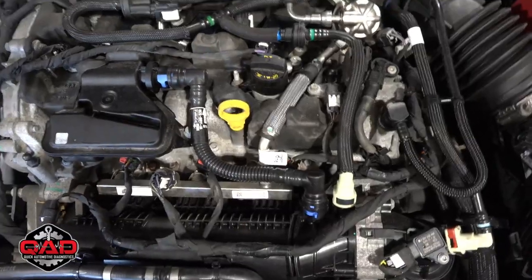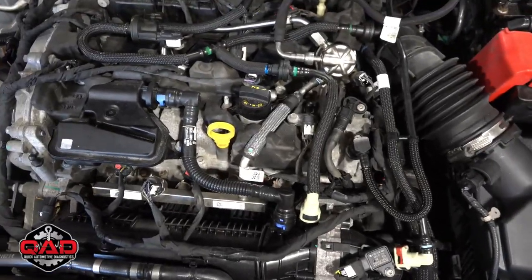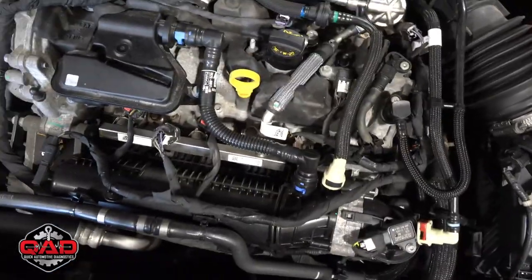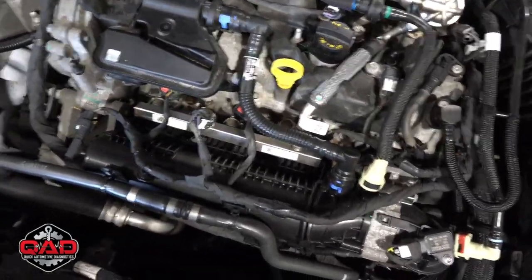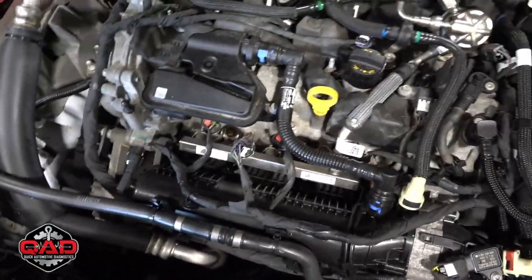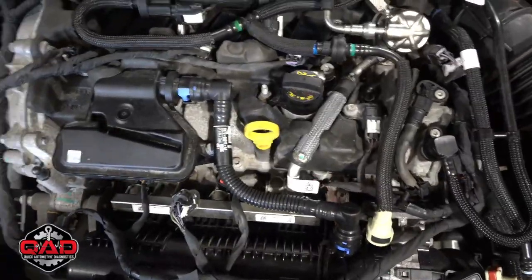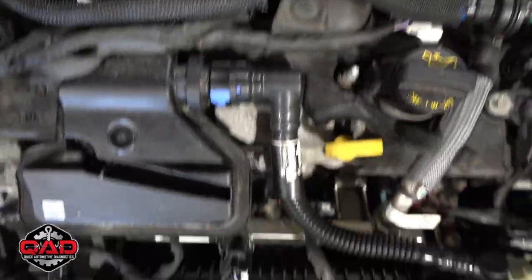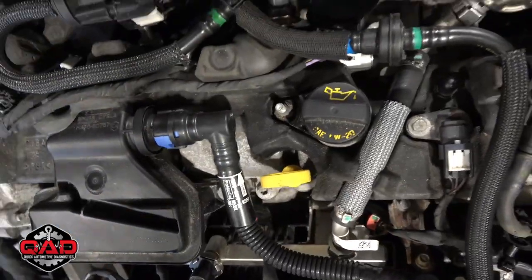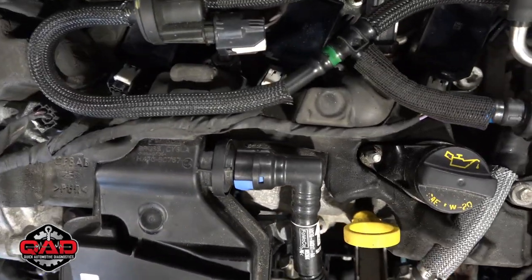When that happens, the fuel will actually drip on the ground. So you might see some fuel on the ground and you will wonder what's going on. My friend, that fuel is from your high pressure injectors.